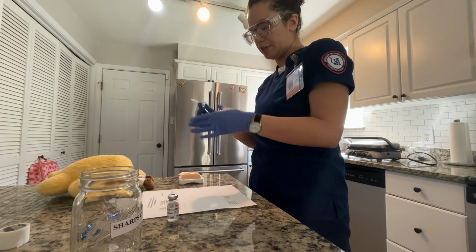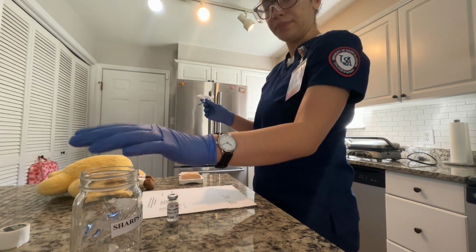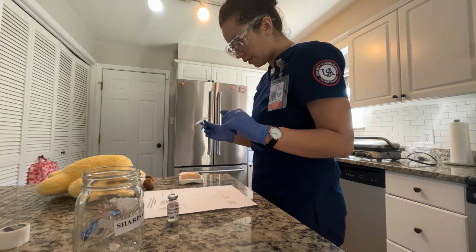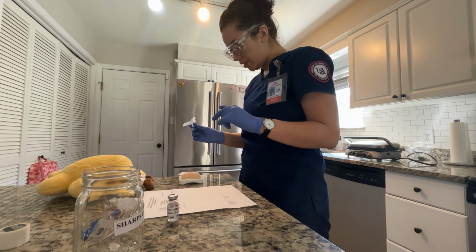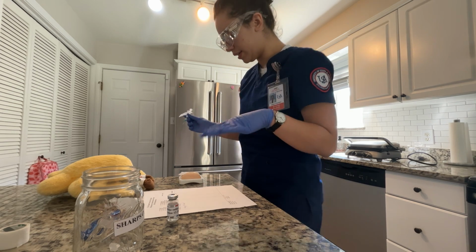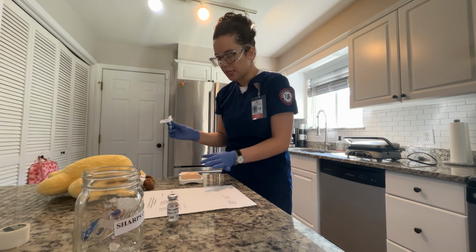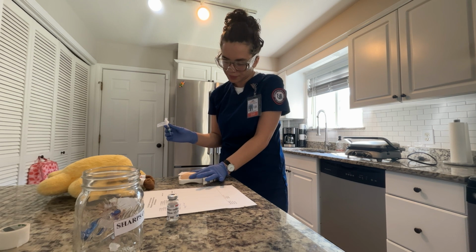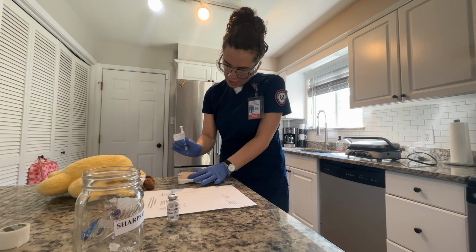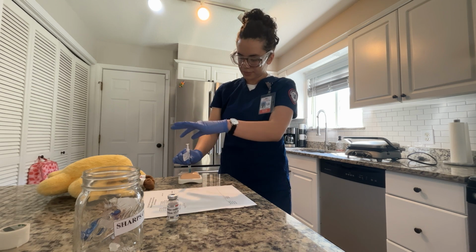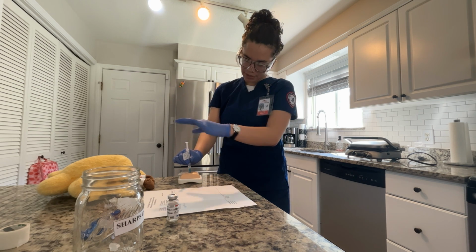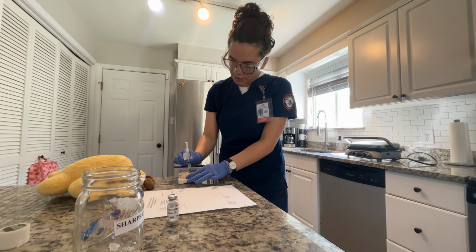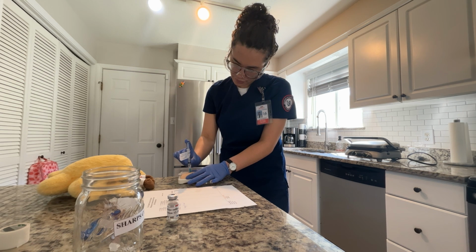Now I'm going to remove my needle cap. Okay, Mr. Jones, you're gonna feel a stick in 3. And when I say 1, you're gonna feel a stick, so I'm going to spread his skin. And now I'm going to, 3, 2, 1. So I'm going to aspirate to check for any blood, and I don't see any blood, so I'm going to inject that slowly.